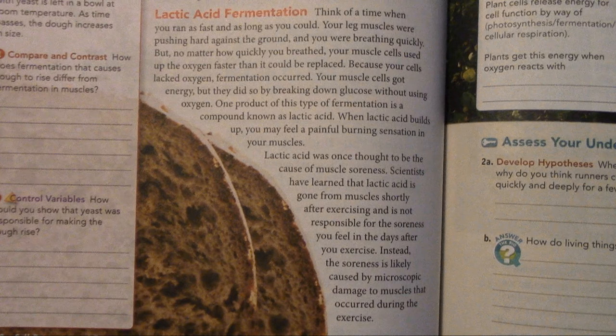Lactic acid fermentation. Think of a time when you ran as fast and as long as you could. Your leg muscles were pushing hard against the ground, and you were breathing quickly. But no matter how quickly you breathed, your muscle cells used up the oxygen faster than it could be replaced. Because your cells lacked oxygen, fermentation occurred. Your muscle cells got energy, but they did so by breaking down glucose without using oxygen. One product of this type of fermentation is a compound known as lactic acid. When lactic acid builds up, you may feel a painful burning sensation in your muscles.